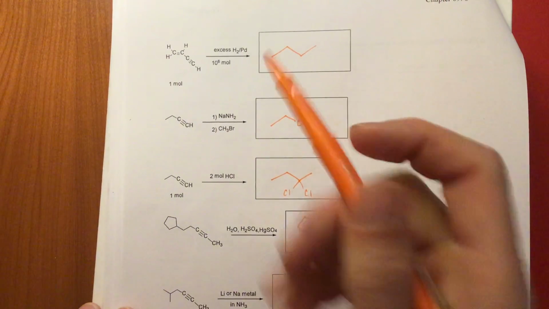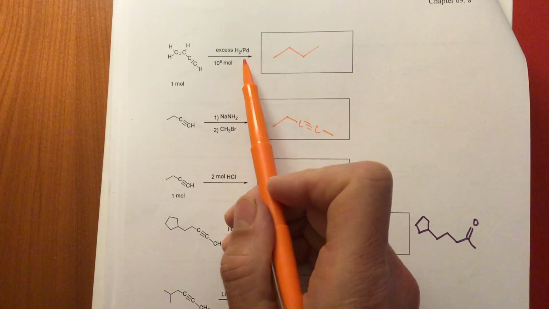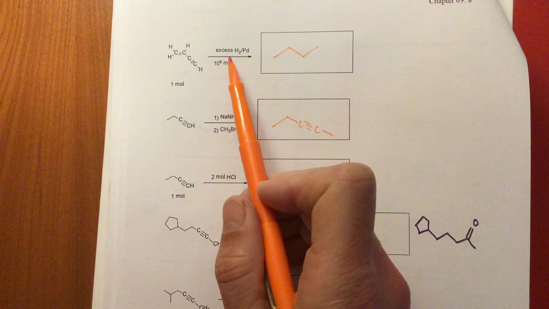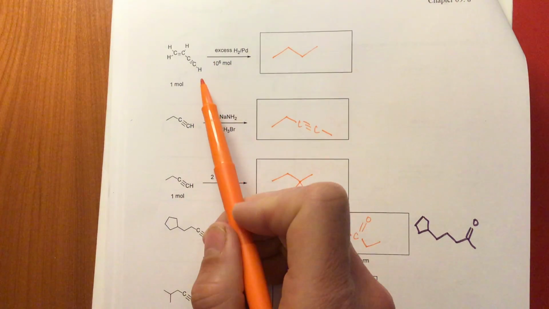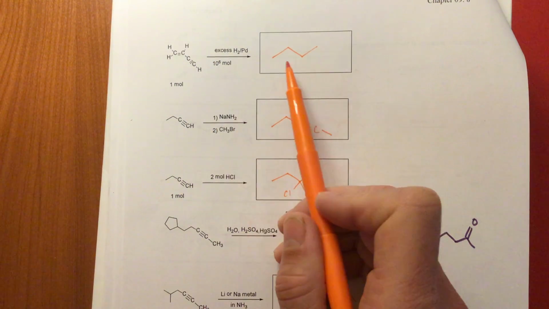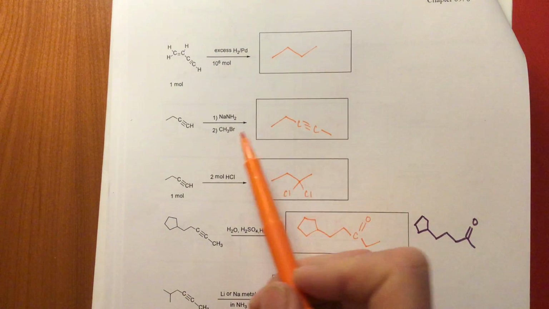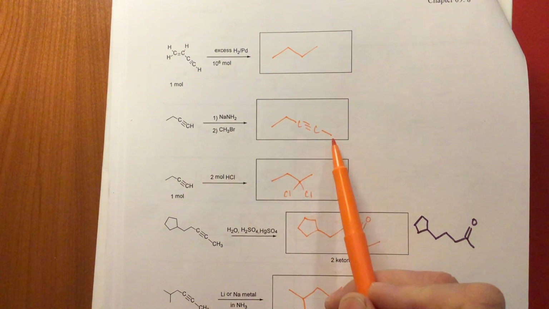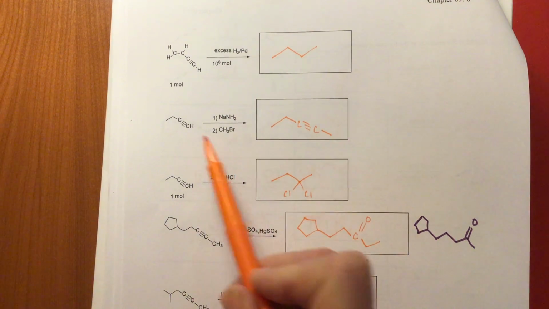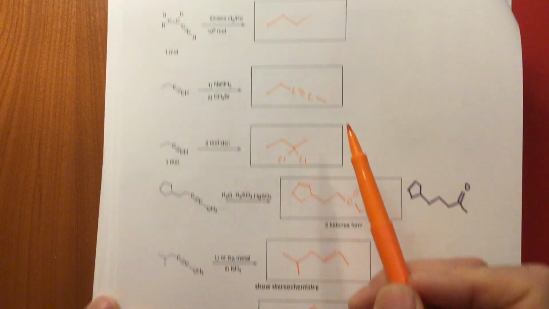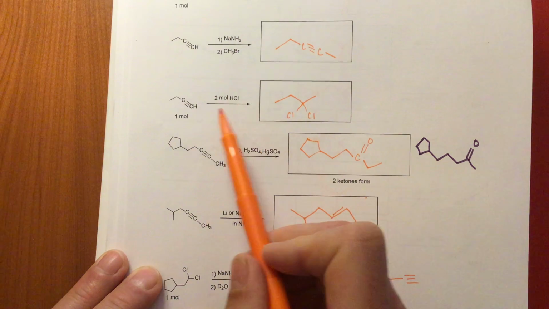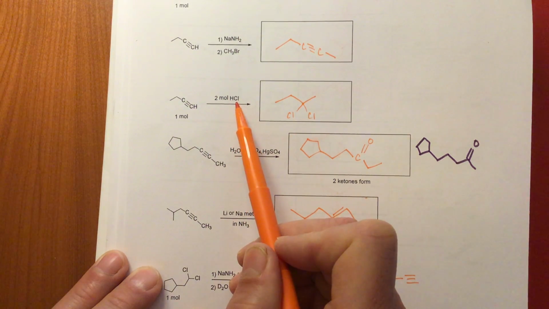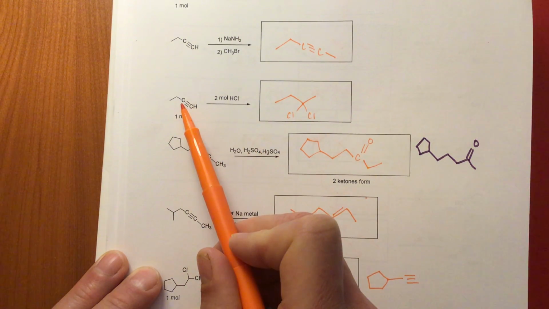Continuing on, got excess hydrogen, lots of hydrogen, so this just essentially turns this into an alkane. Strong base with methyl bromide, that's going to add the methyl group onto the terminal side of the alkyne. 2 moles of HCl, so we're going to add 2 moles of Cl to the more substituted carbon.